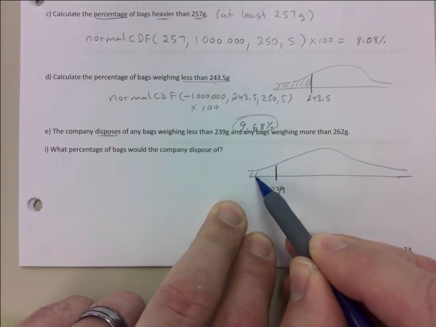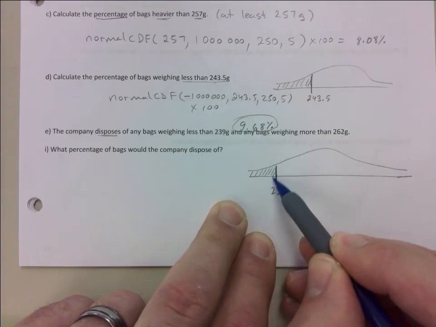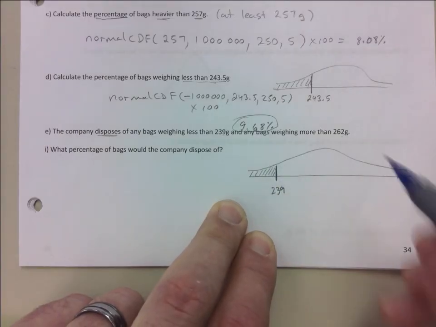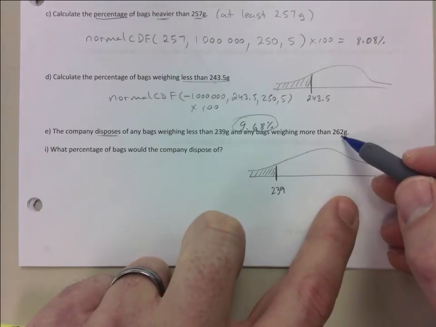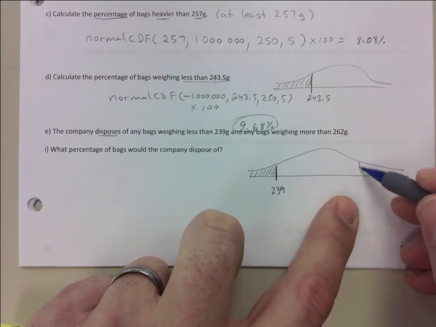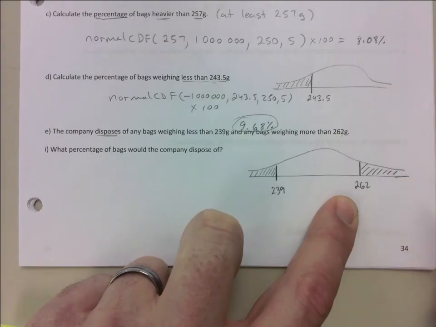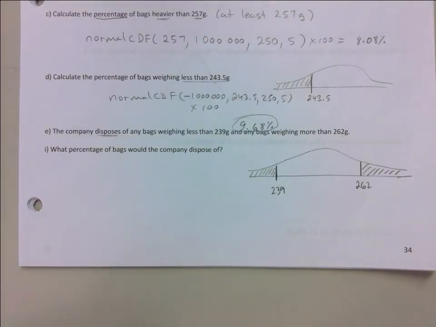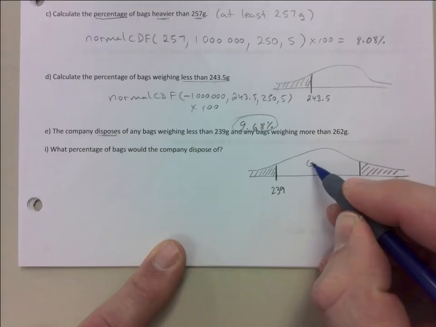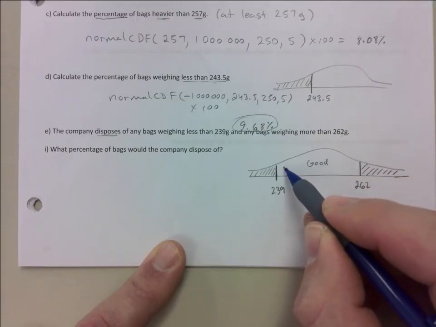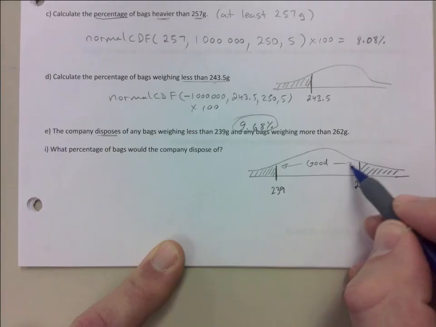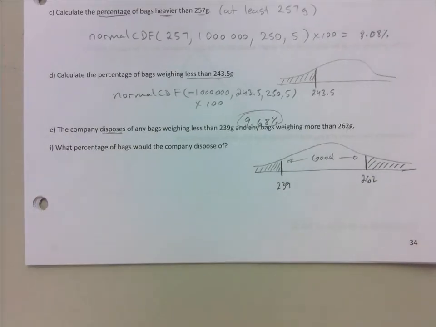So we want this section here, the percentage less than 239. Anything more than 262, that's about right here, is also discarded. That's bad. We're going to get rid of that, which means that these ones in here are good. Anything between is good. They're going to let it go.